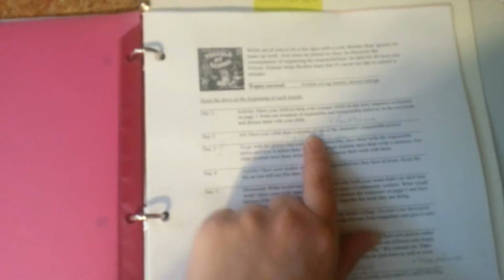And then on day 2, she has art, which is drawing a picture of a responsible action of one of the characters in the book. So I just Googled and printed out another worksheet where he will draw here and then write here what it was. Because she has just drawing on day 2 and then actually writing it on day 3, and my son is in 2nd grade, he can do both in one day.